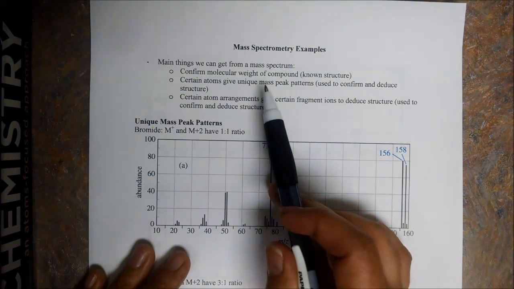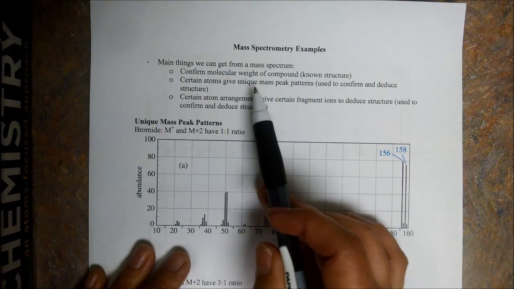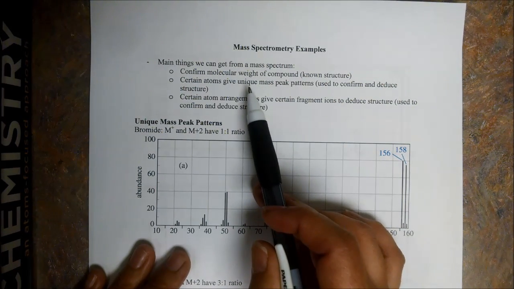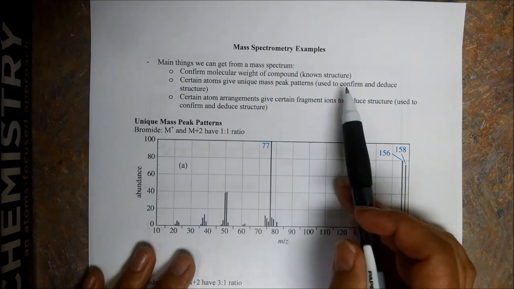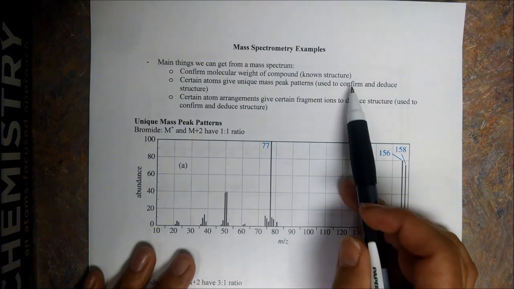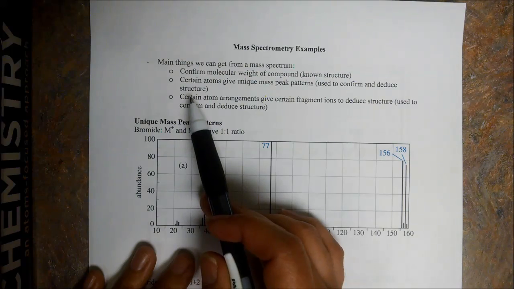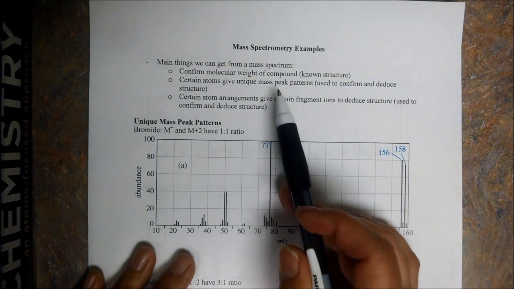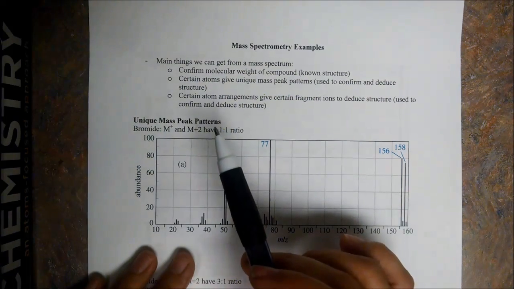Certain atoms give unique mass peak patterns, okay? So this is unique to certain things in a molecule, and if these certain peak patterns are present, we can use them again to confirm the structure, okay? Because if we think they should be there, then they should be there. Or we can also use it to deduce the structure. So let's say we have an unknown compound. Again, we can use these mass peak patterns to deduce something about the structure of that unknown compound.